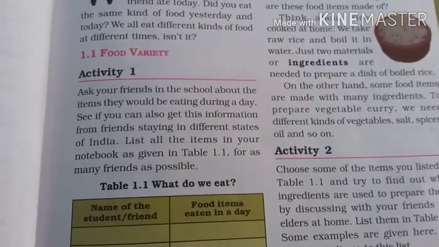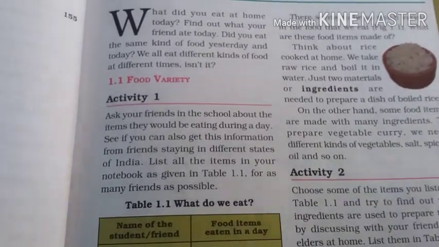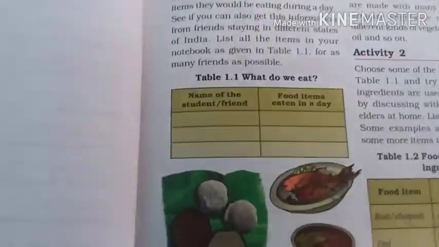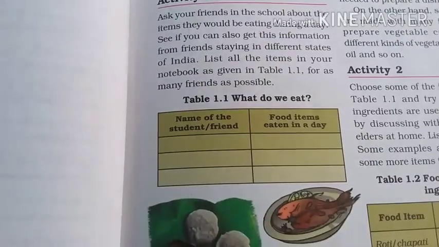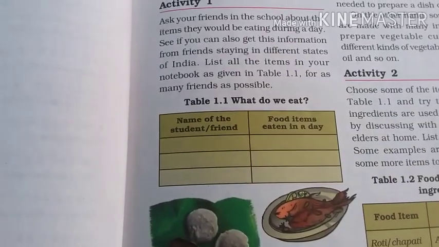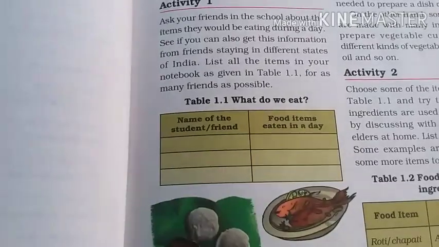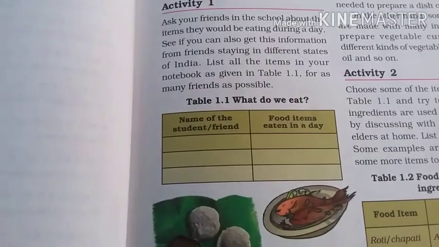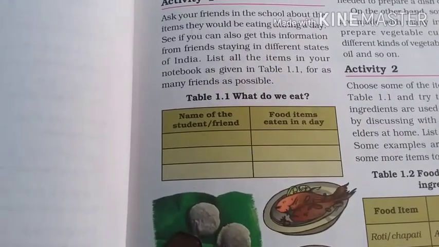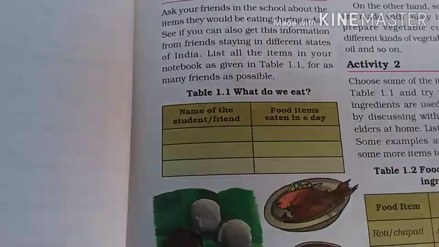So in food variety, it refers to the different range of food items. What do we eat? For example, the first activity belongs to what do we eat. Here a table is made. In the first column, name of the student or friend, and in the second column you have to write the food items eaten by your friend in a day.